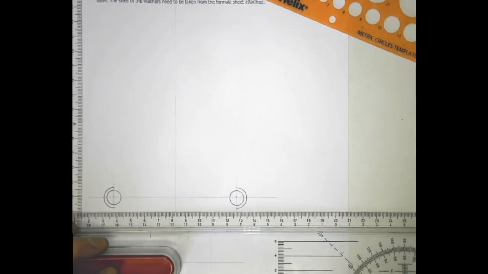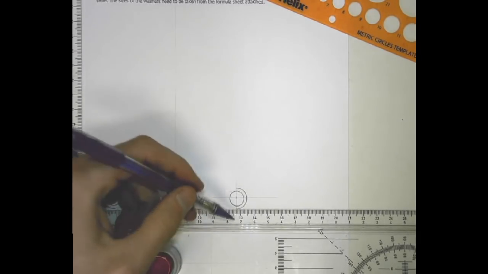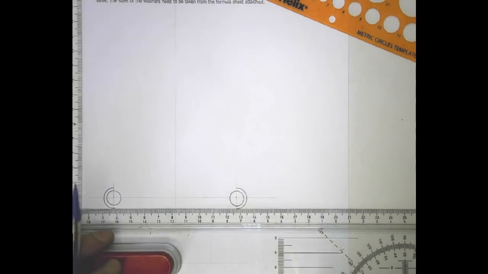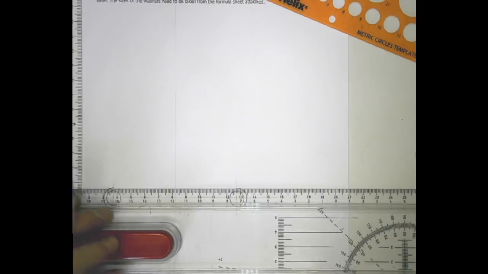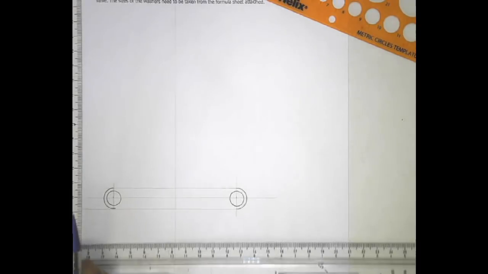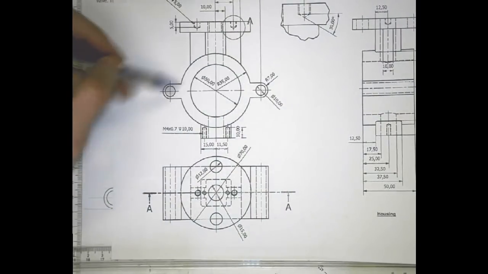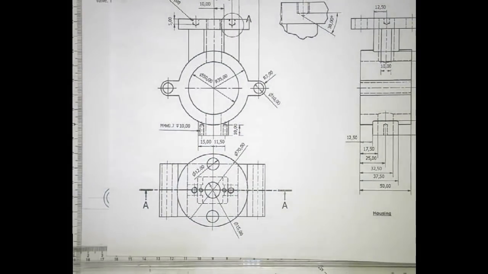Then, just to get an idea, we're going to project across these horizontals. And we'll fill in these details once we've drawn the other two circles.